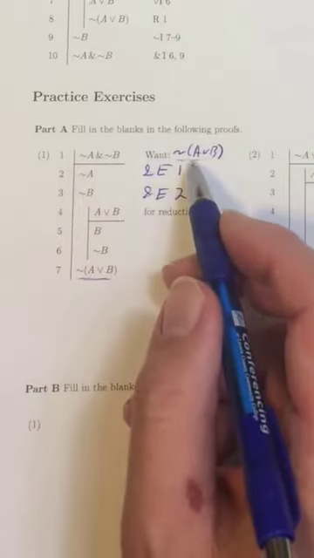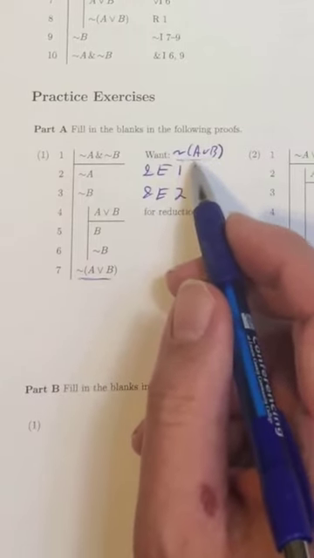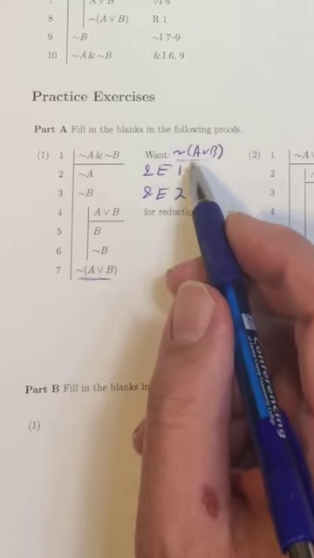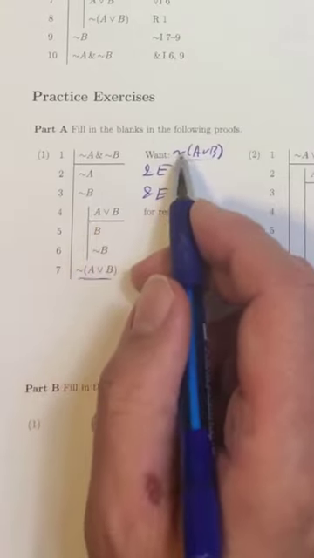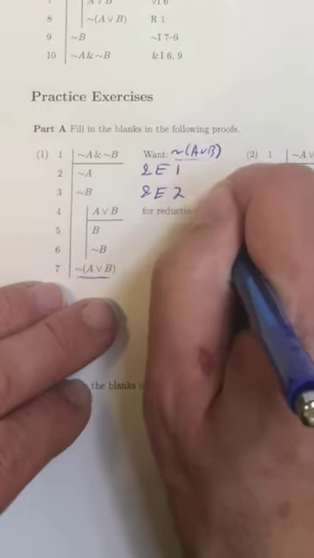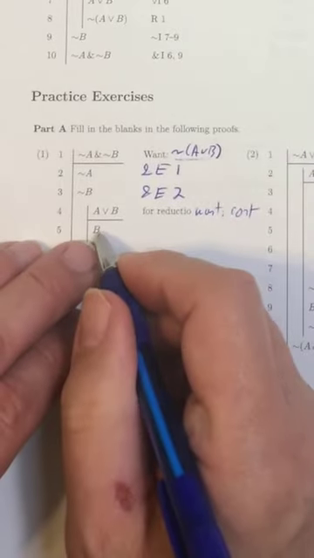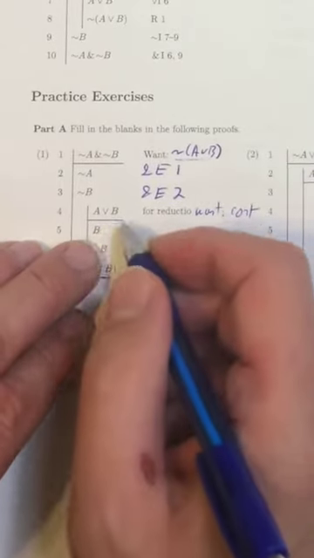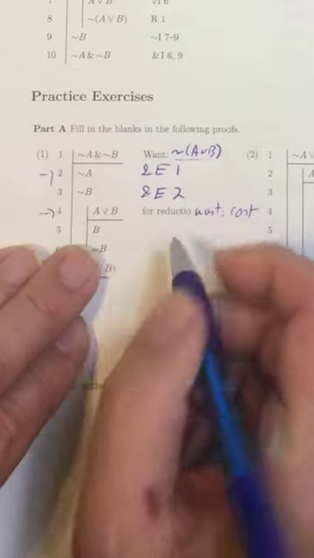So now we want to assume the opposite of what we are trying to prove, right? And that means removing the negation here and just getting A or B. So you want a contradiction. So how can we get B from this? Well, we get B from these two lines, right?